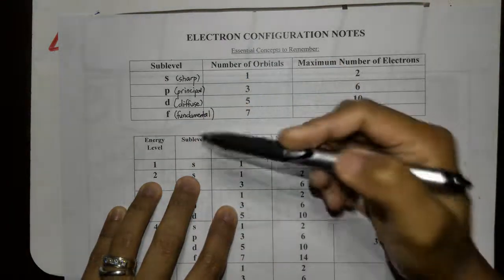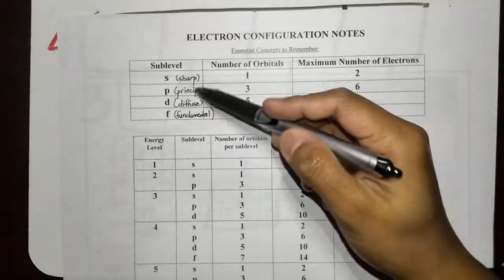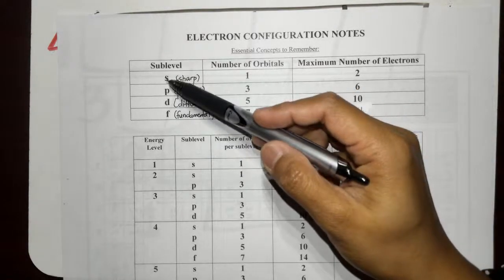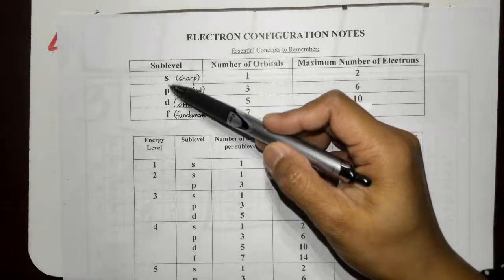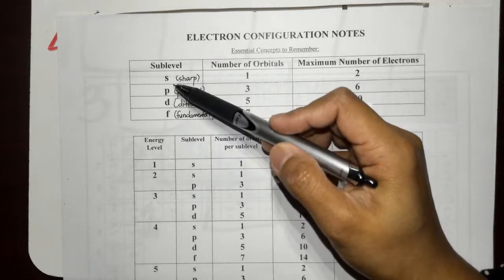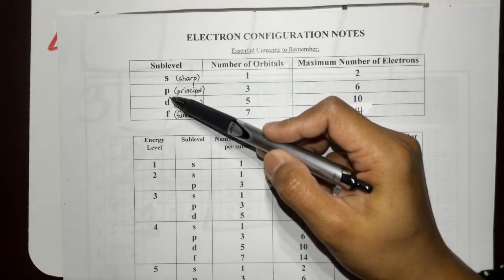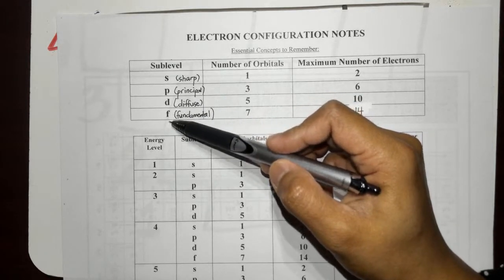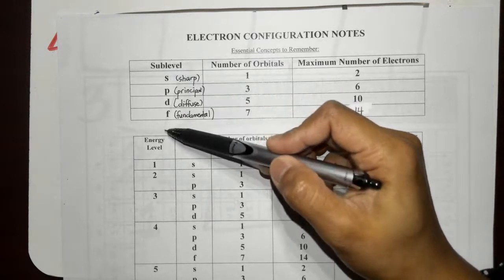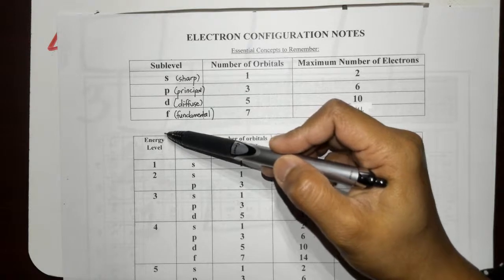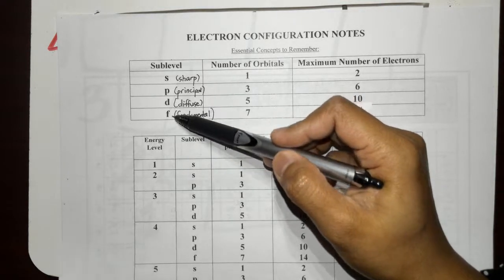And then chemistry is always shortening things, so instead of using the words, we just use the first letter of these descriptions of light. So that's why it's S, P, D, F. S is the first because it has the lowest energy, followed by P, then D, and then F. So remember, these are the 4 sub-levels. When you're asked for sub-levels, only these 4 letters have to be there.